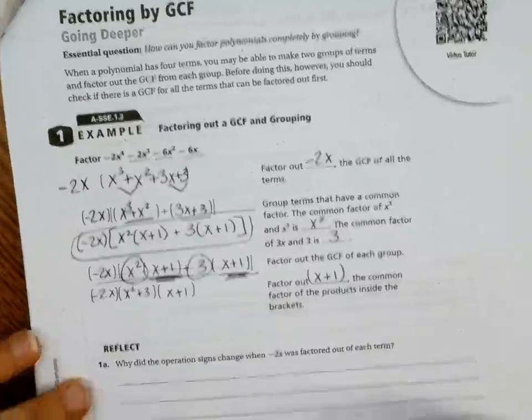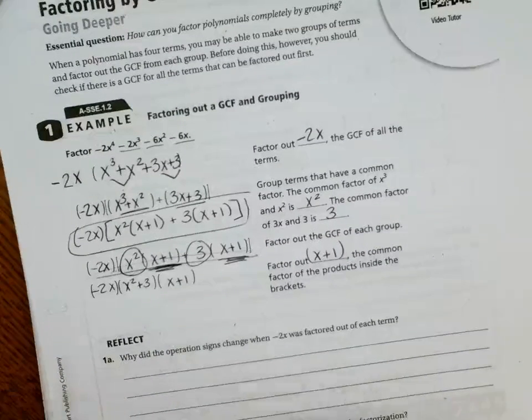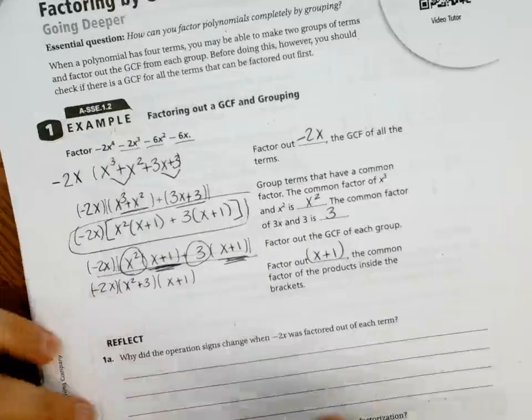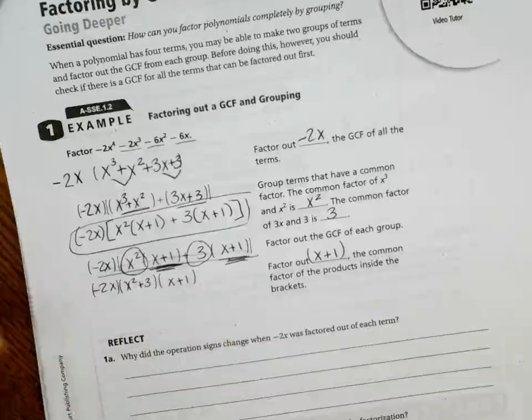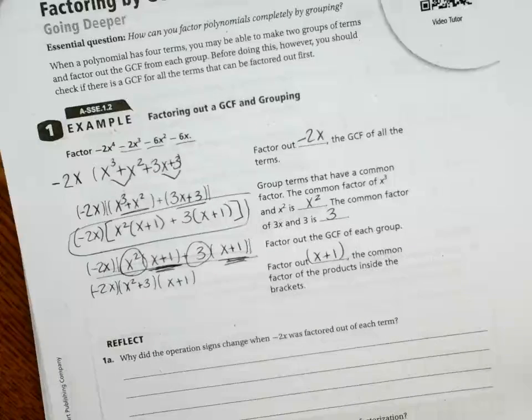Okay, so subtracting terms with a positive coefficient is the same as adding terms with negative coefficients. The polynomial could be written as negative 2x to the fourth plus negative 2x to the third plus negative 6x squared plus negative 6x. When negative 2x is factored out, then the coefficients become positive again, but the operation of the signs remains as plus. Right? So when you're pulling out a negative, it changes everybody's signs.